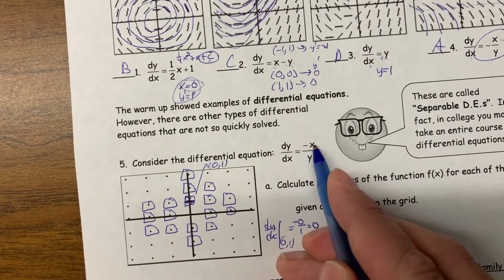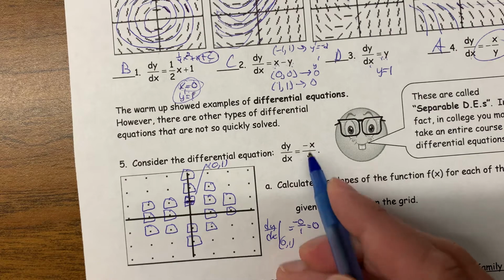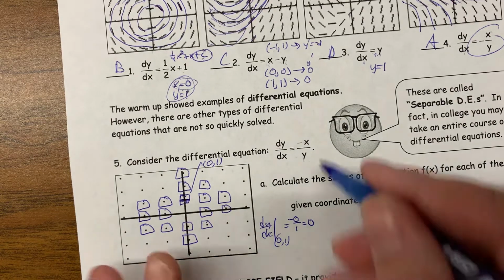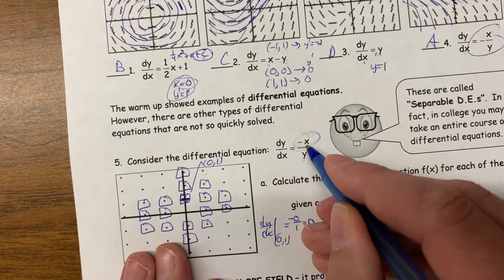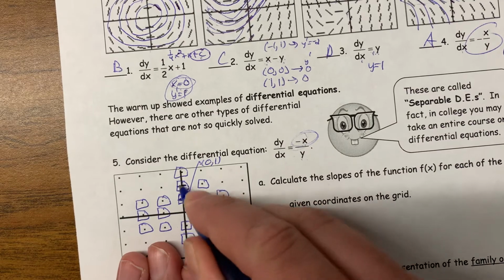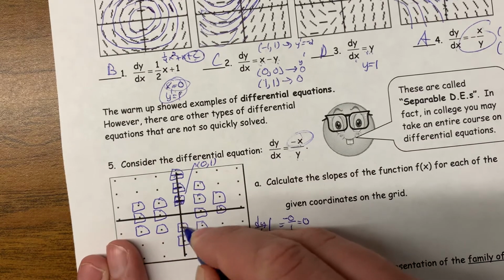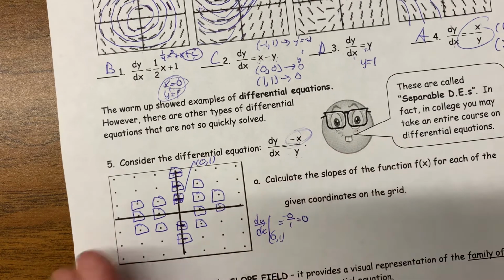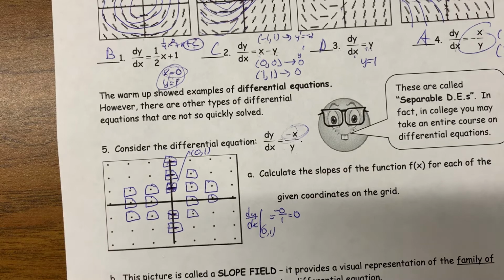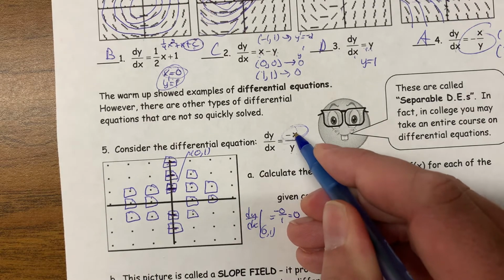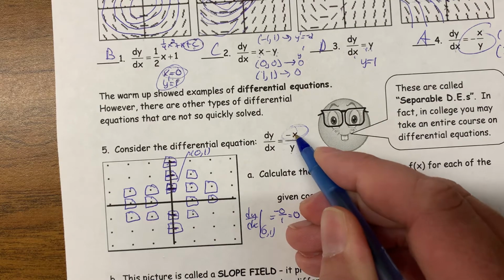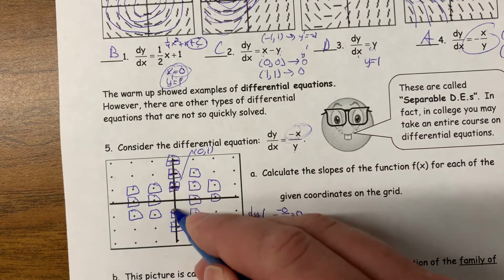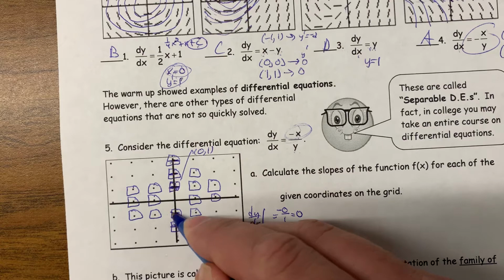And in fact, at all places where x is 0. It makes it a lot faster if we recognize that everywhere where x is 0, the slopes will be 0. And so we'll draw a little horizontal line at each of these 0 slopes. It's really helpful when graphing a slope field to begin by recognizing where the slopes will be 0. The slope will be 0 when the numerator is 0. And so when x is 0, all those slopes will be 0. And we'll just put little horizontal lines there.